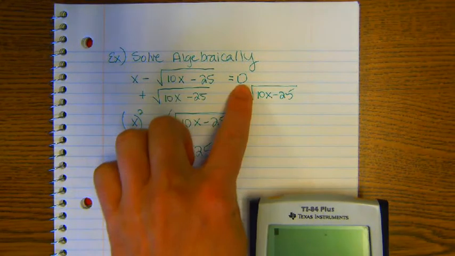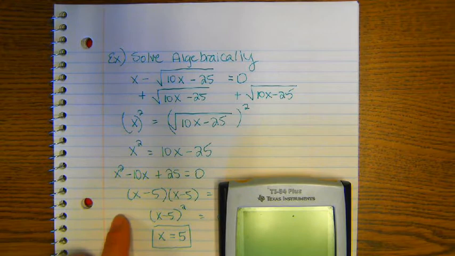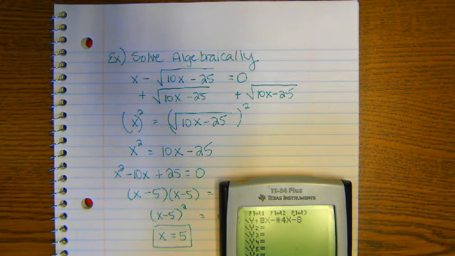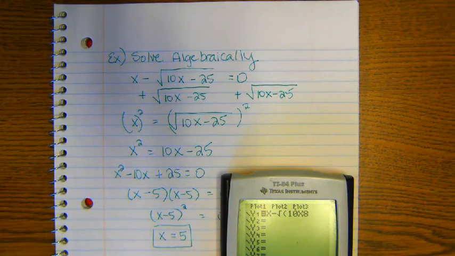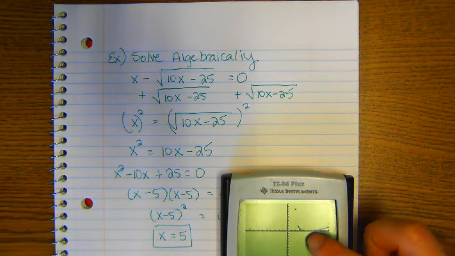Just real quickly, I'm going to graph this original expression. Once we squared it, we got this quadratic. That's like a parabola. But if I graphed the original expression, let's see what that looks like. Okay.